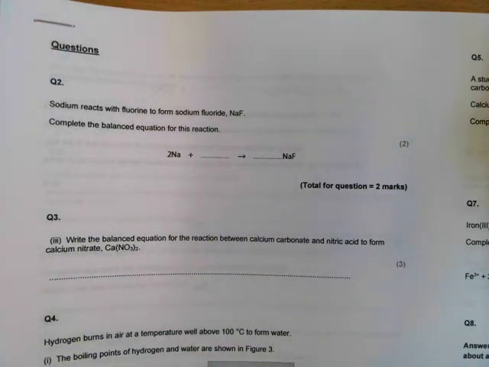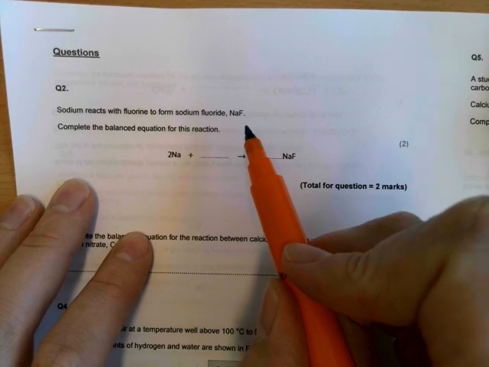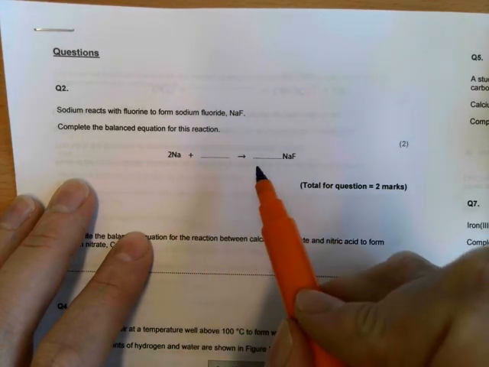Right, I'm going to go through some equations. In some cases you just have to balance, in others you have to write them from scratch. But they're all exam questions that have come up in the last few years based on chemical equations. So the first one, you're told that sodium reacts with fluorine to form sodium fluoride. They've given you half the equation, you need to complete it.